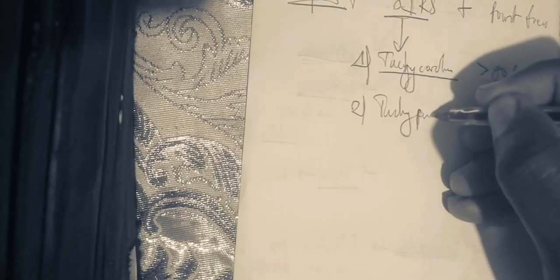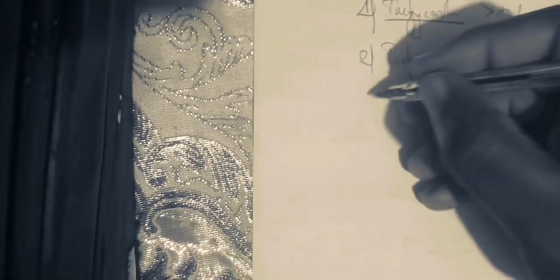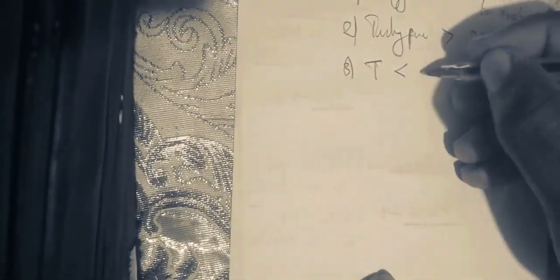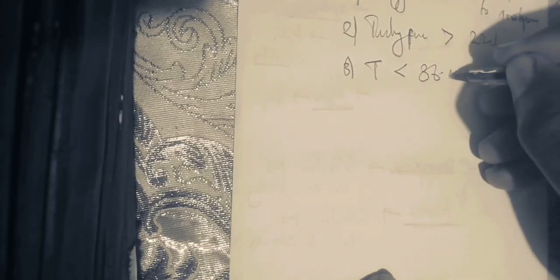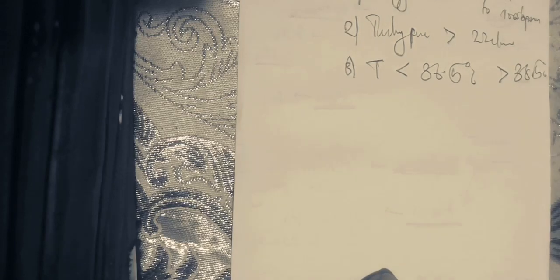The next one is tachypnea. When you have a tachypnea of more than 22 cycles per minute, it is said to be in systemic inflammatory response syndrome. The temperature can be either less than 36.5 degrees Celsius or more than 38.5 degrees Celsius, which is considered under the systemic inflammatory response syndrome.